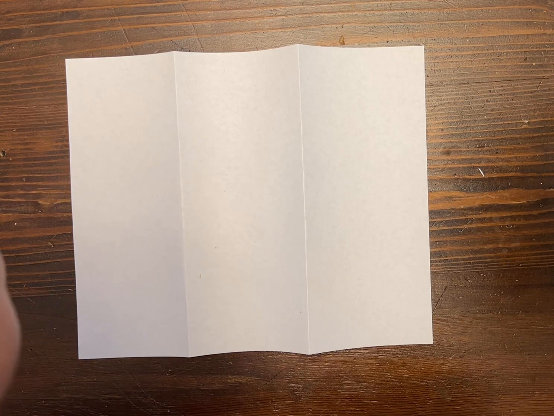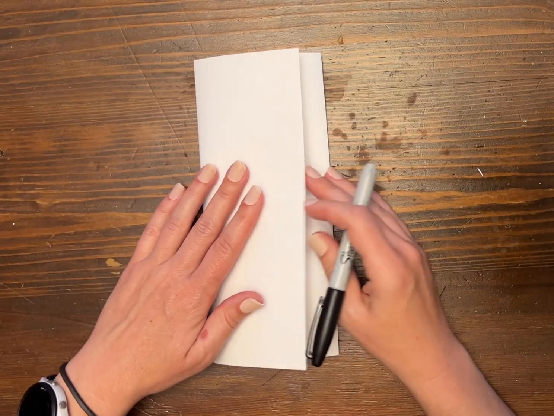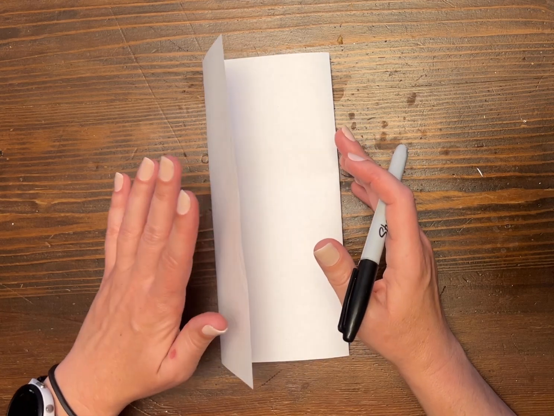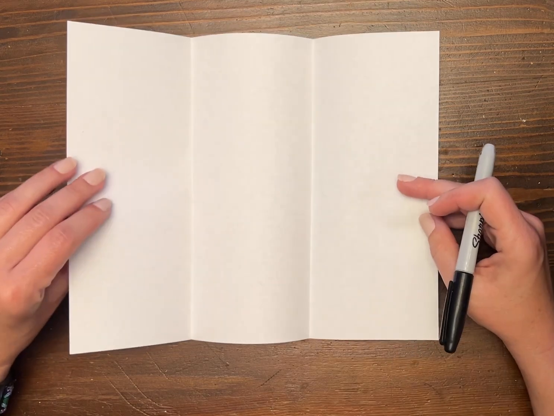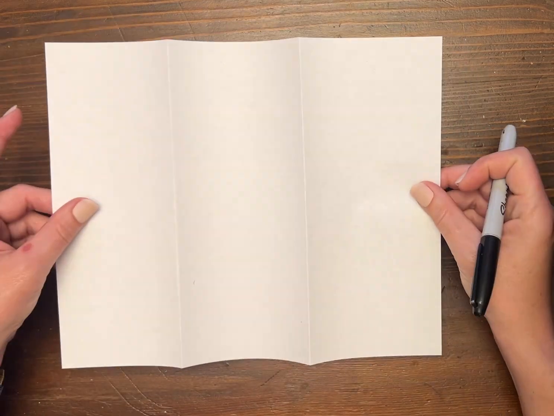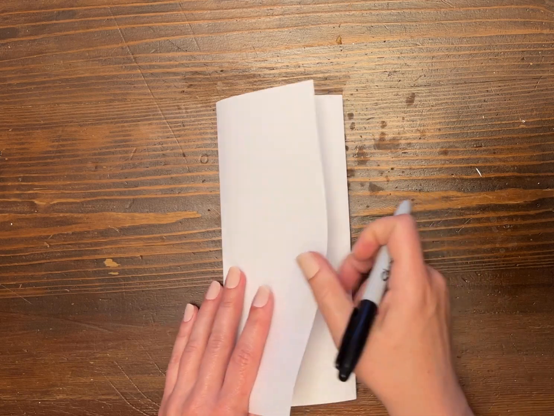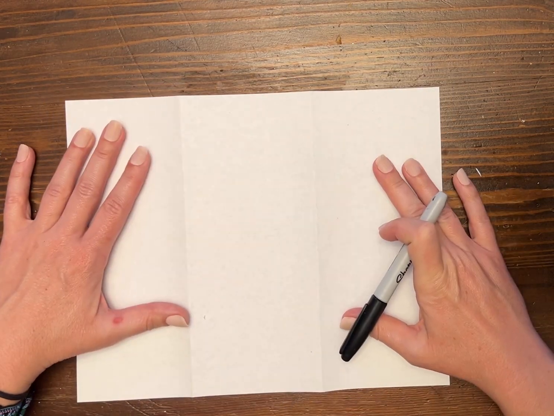All right, I'm back to show you the brochure. So we just did our trifold, okay? On your template, it's gonna say outside. So when I say outside, what I did is I opened up my paper and I flipped it over, okay? That's the outside, right? I flipped it over so that I have a nice flat sheet of paper.